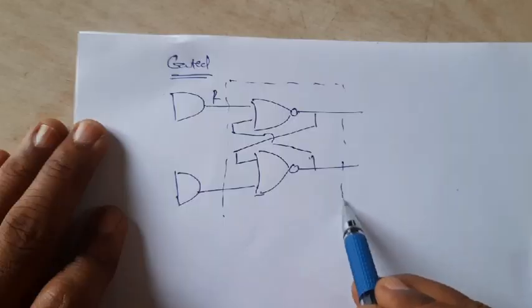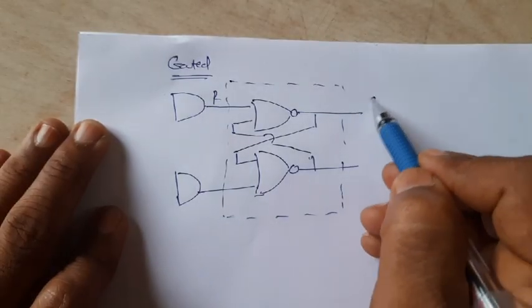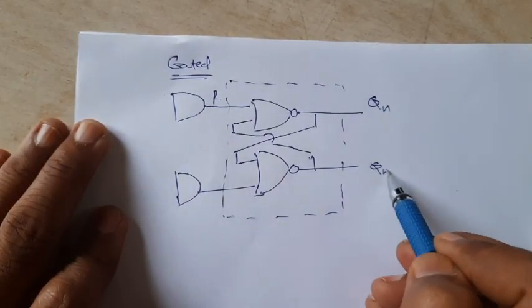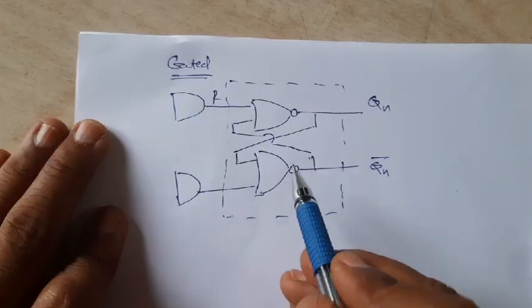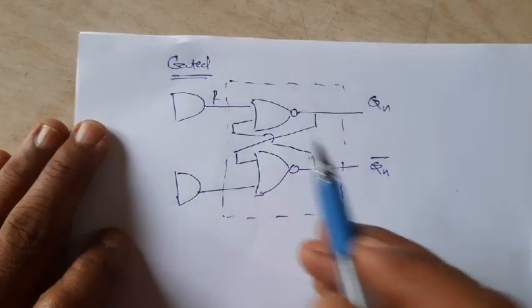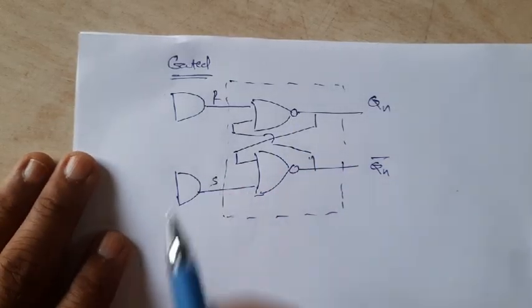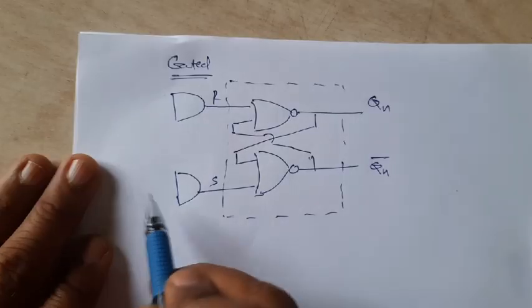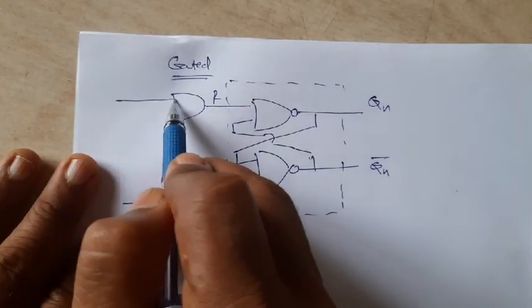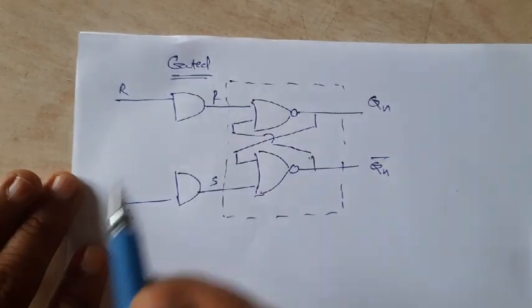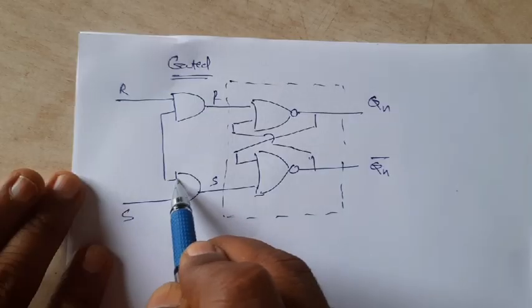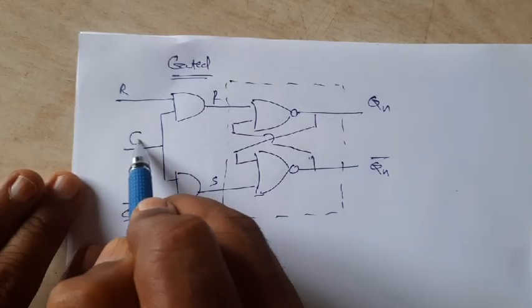Basically this is our flip-flop. From this point onwards we will draw this as a block. We will not represent the internal part. There is S. Now suppose this is R, this is S, and this combined I will call the gate.